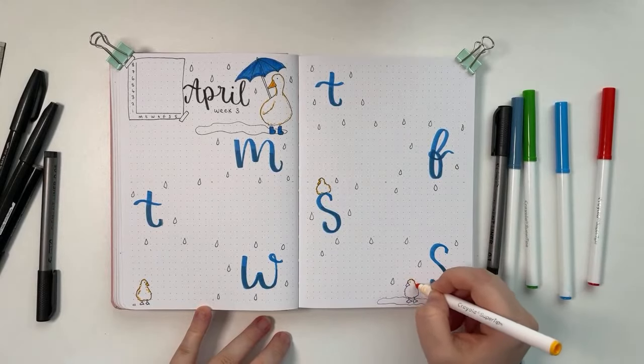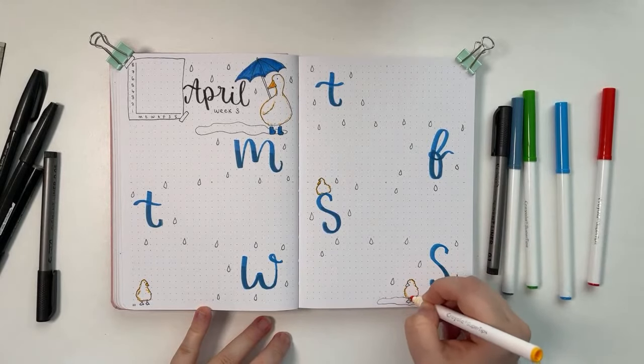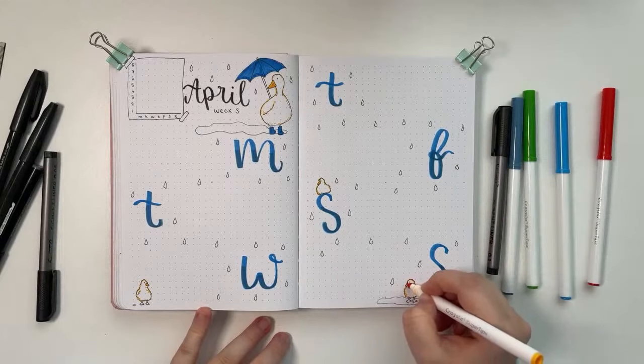Look at the little ducklings when they have their tiny yellow fuzz. I just think they're so cute.